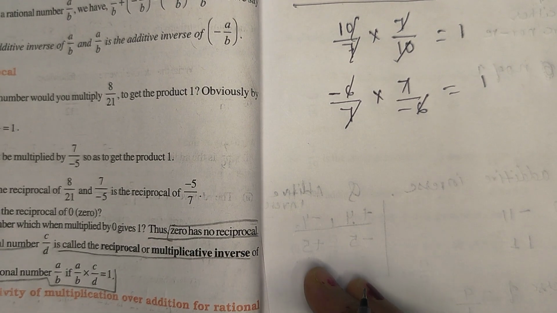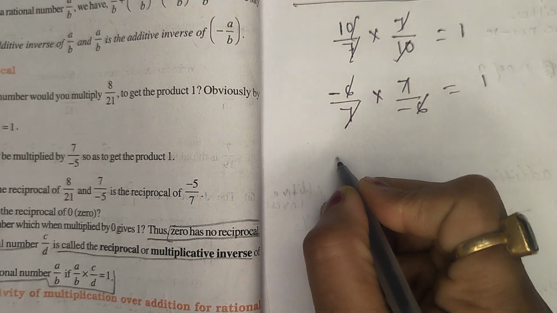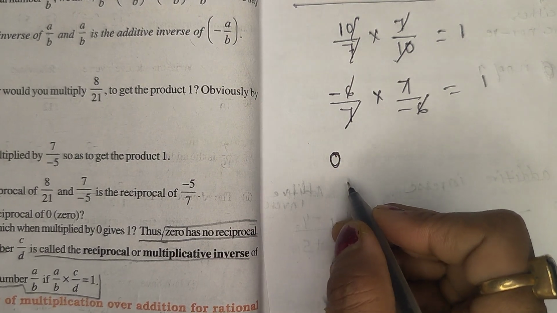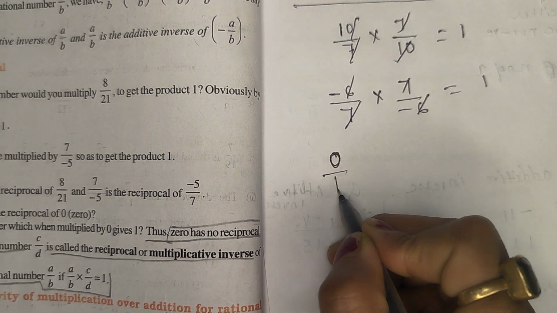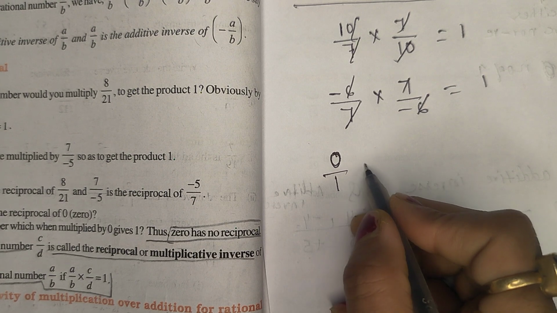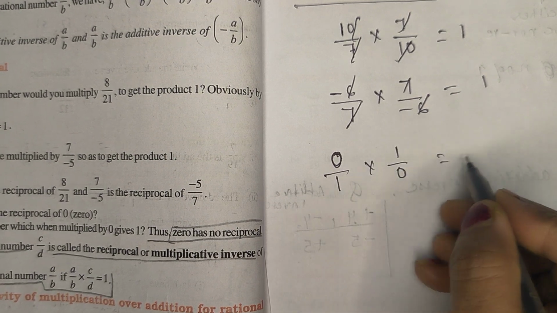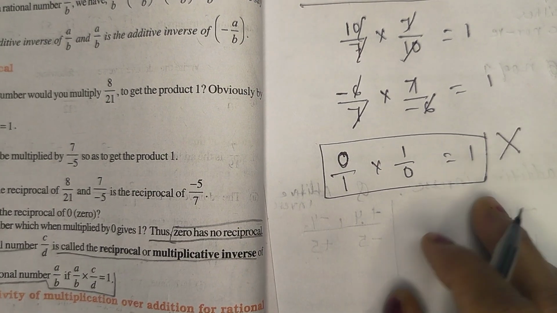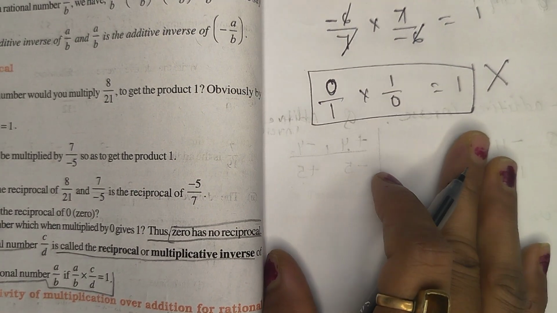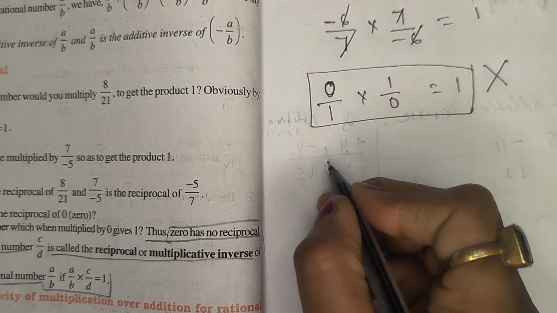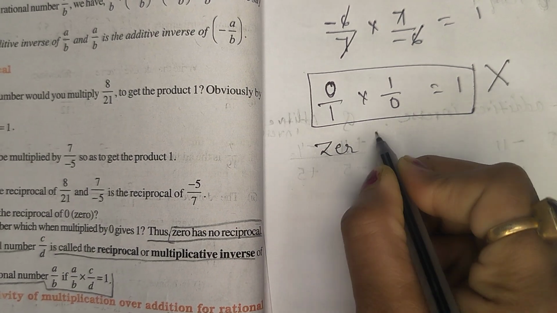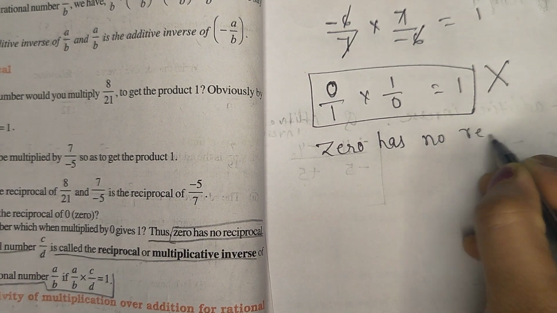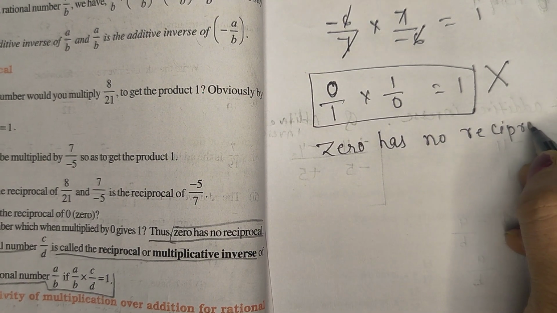Can we say what is the reciprocal of 0? Suppose we write 1 and multiply 1 by 0 to get 1. No, this is not correct. 0 has no reciprocal.